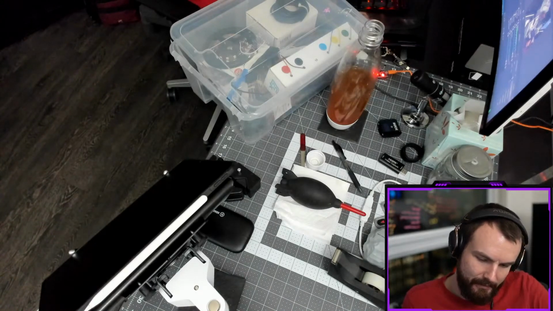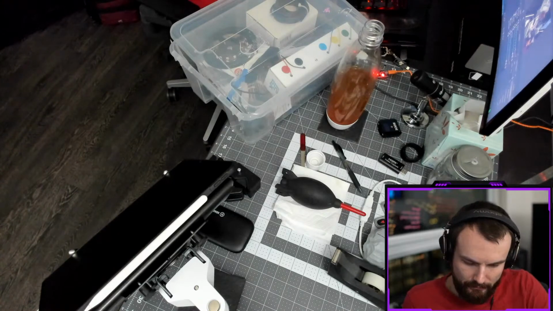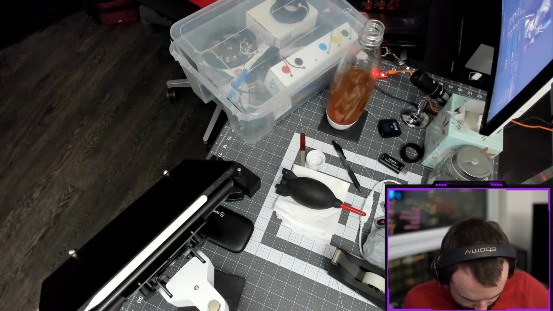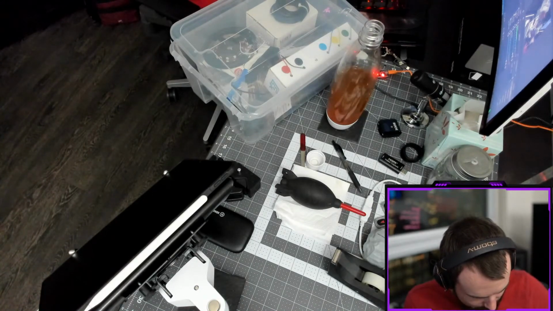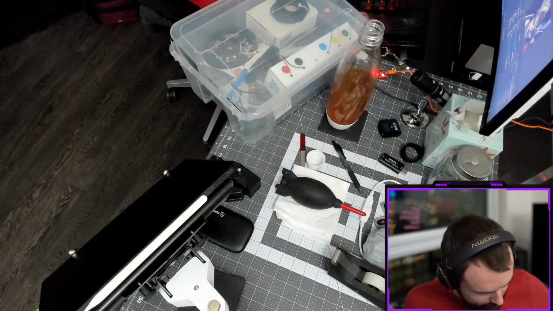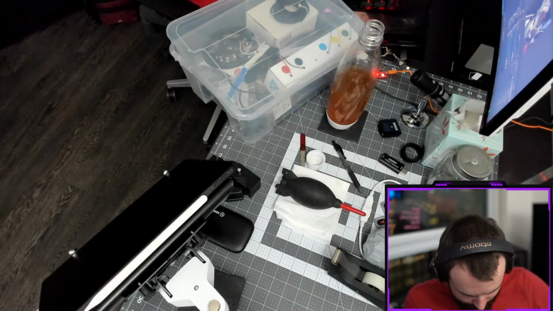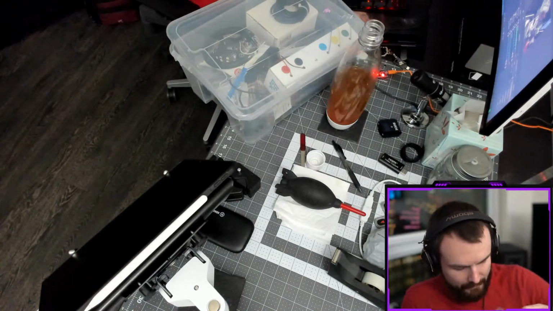It's 3 LEDs. That's good enough. Or can I do better? Where's this? Maybe. There we go. This is kind of what I was thinking.